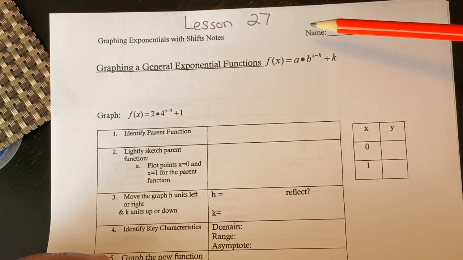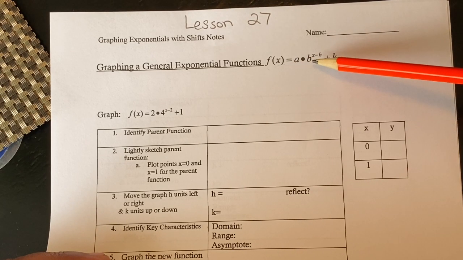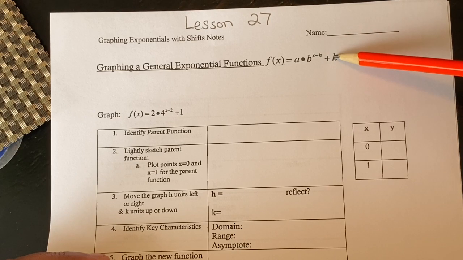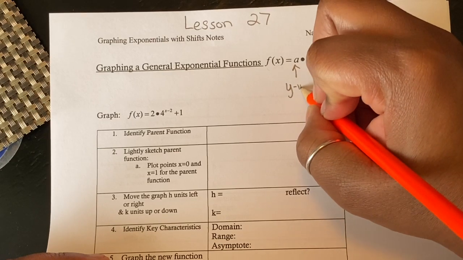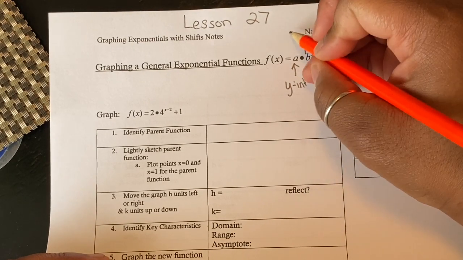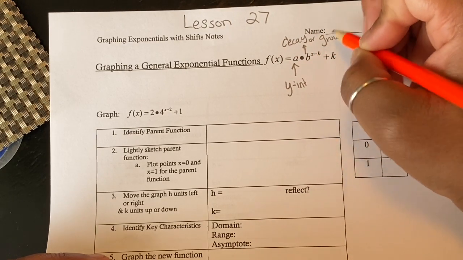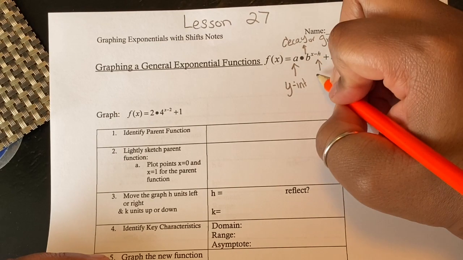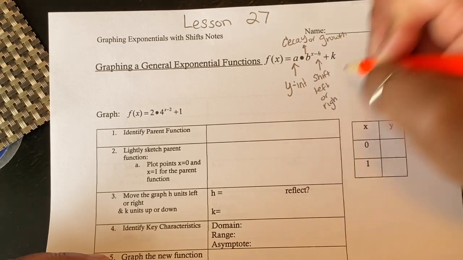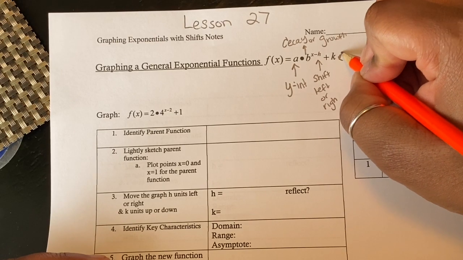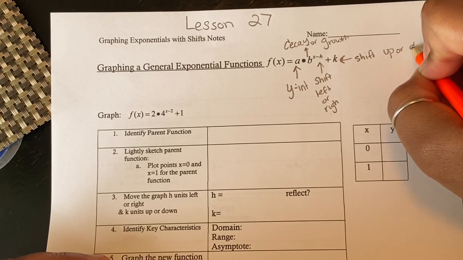So, if you remember, all exponential functions can generally be represented as f of x equals a times b raised to the power x minus h plus k, where a represents the y-intercept, b tells us whether it's a decay or growth, h, which is in the exponent always, tells us a shift left or right, and k tells us a shift up or down.